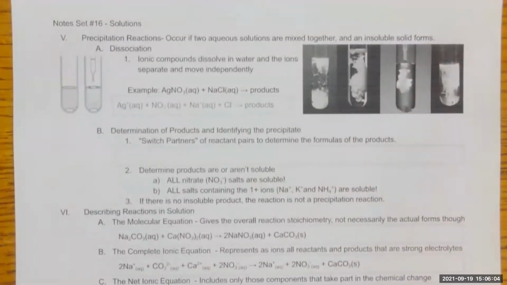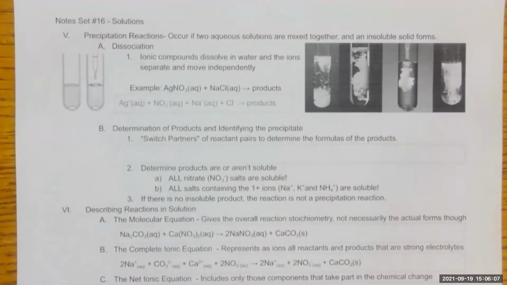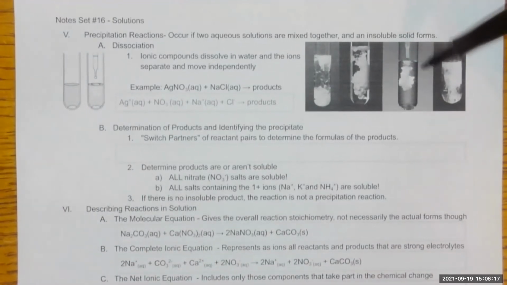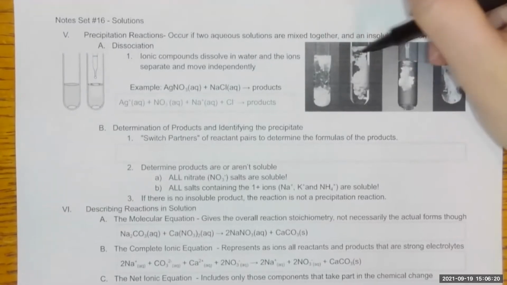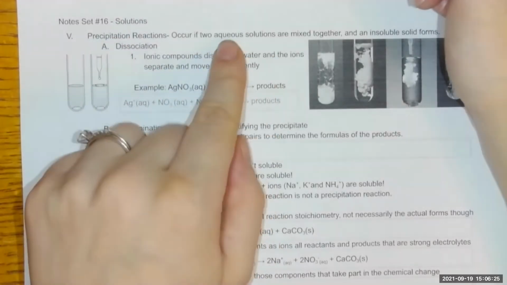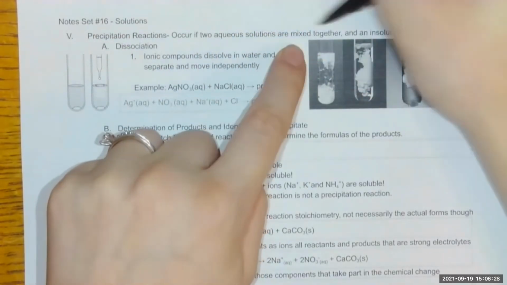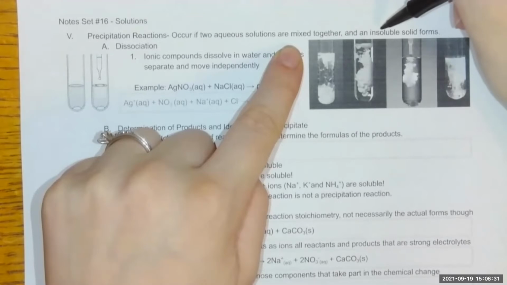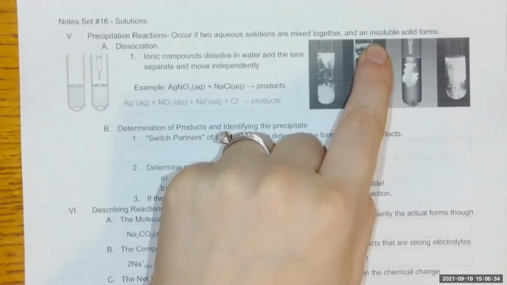Okay, close this, minimize this, too many windows. And switching you back to this. So what we're looking at is precipitation reactions. Precipitation means rain, and it makes sense that they would call this a precipitation reaction, because it looks like it's raining stuff from the sky, and it all falls down. So a precipitation reaction occurs if two aqueous solutions are mixed together, and when they do, an insoluble solid forms.